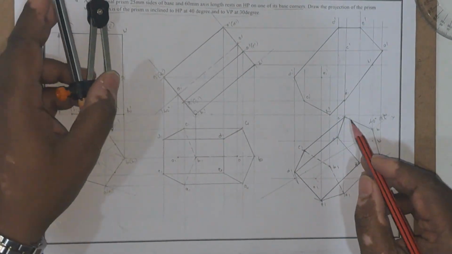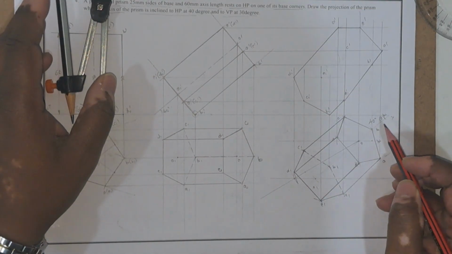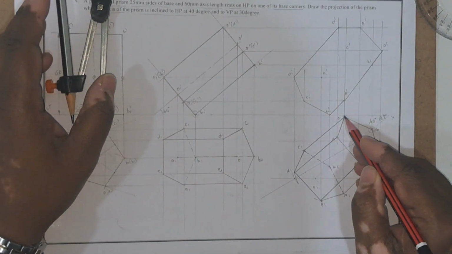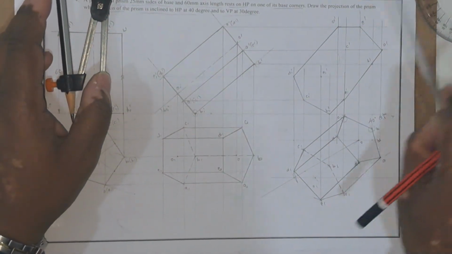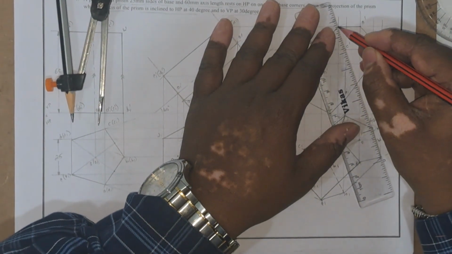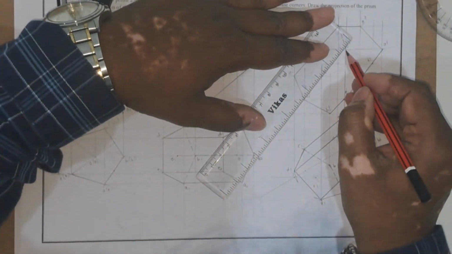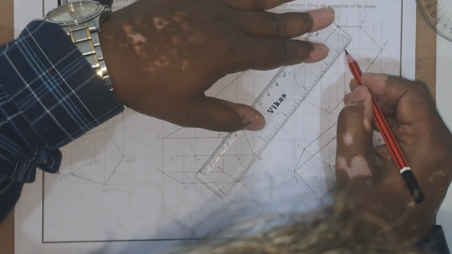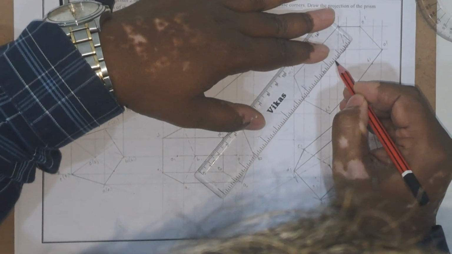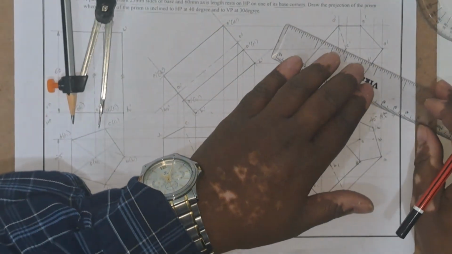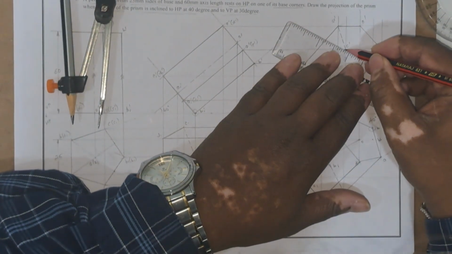The next rule is the points closest to the XY line. Since it's a pentagon, I'm supposed to take 2 points. The 2 points are C and B. So any line coming out of C and B will be hidden line unless it is an outer edge. So C dash to D dash, C dash to C1 dash, and C dash to B dash.